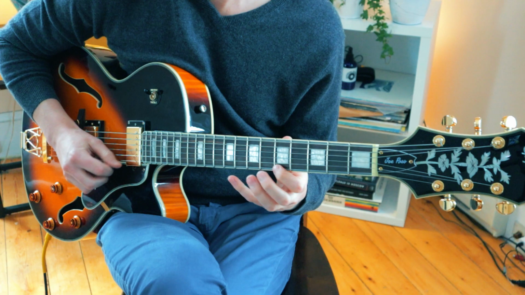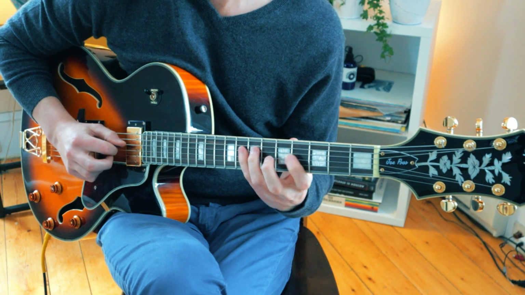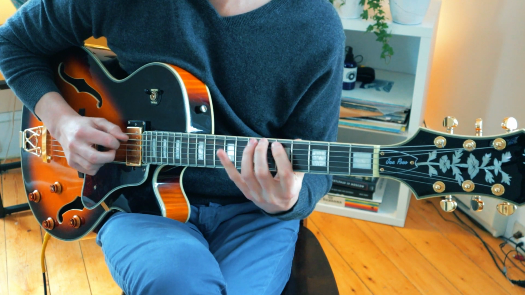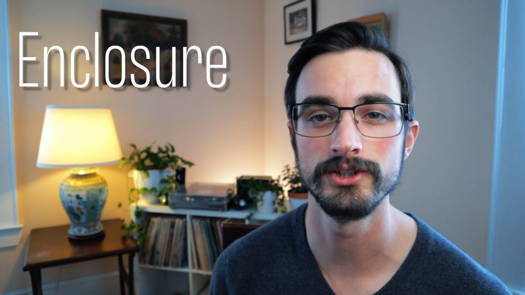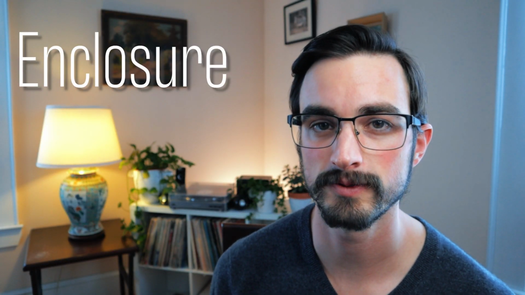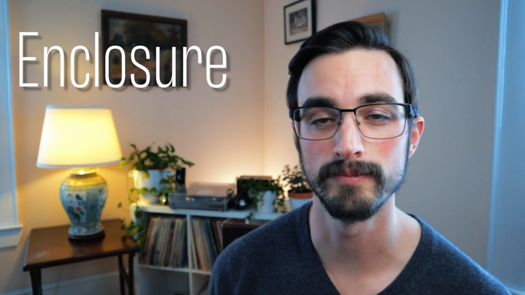Okay, so this is great, but it still doesn't sound like this. What you're hearing is the inclusion of something called an enclosure. It's not specific to bebop scales, but it helps a lot to emphasize chord tones. An enclosure is simply placing notes above and below a target note, like this.